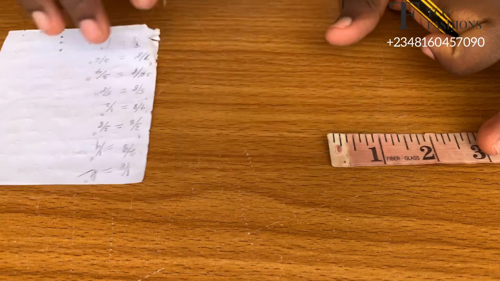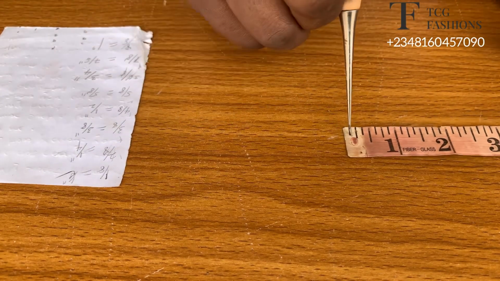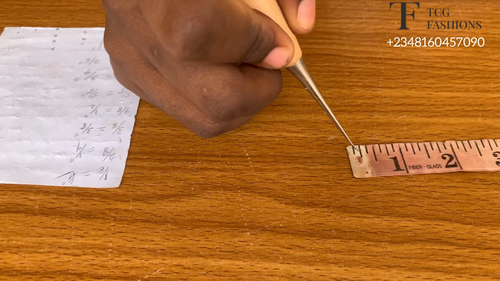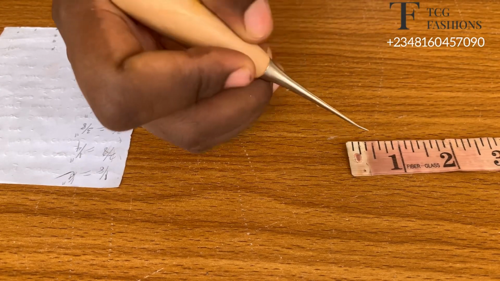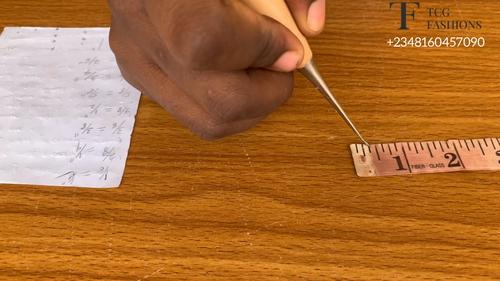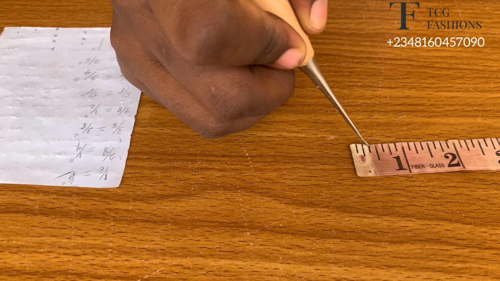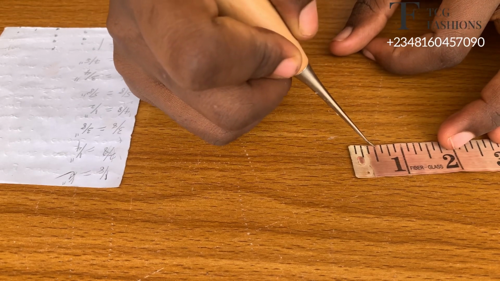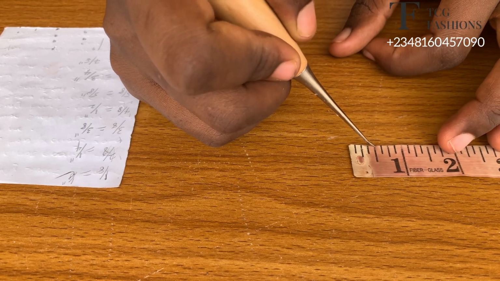So let's just go over it again. So this is 1/8, right? And this is 2/8, which is the same thing as 1/4. This is 3/8. Nothing else can divide it, so we leave it at 3/8. This is 4/8, which is the same thing as 1/2, which is the same thing as half inch.